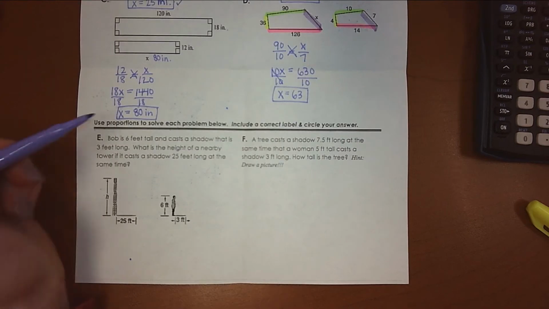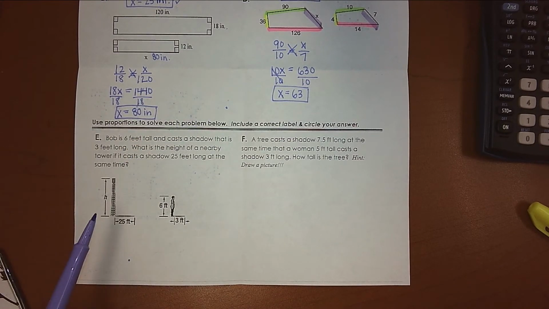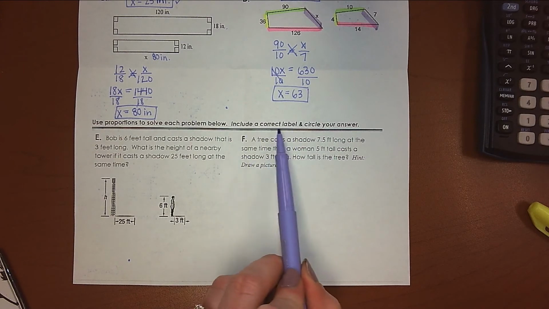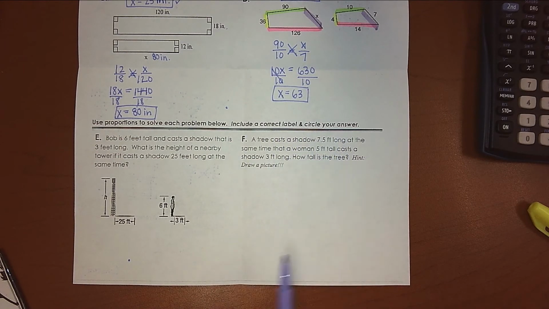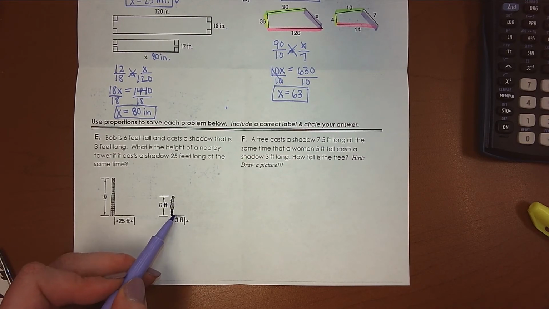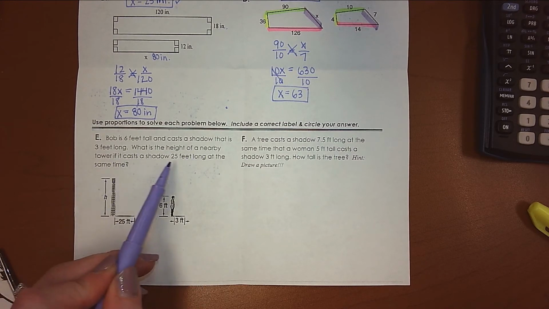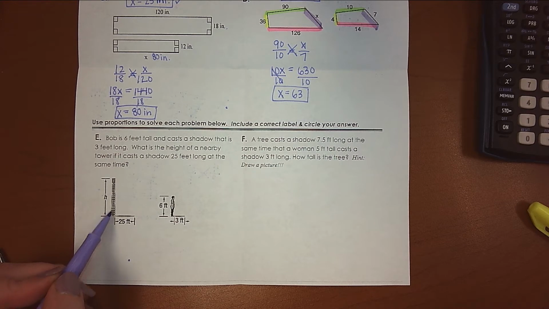On these last two examples in our notes, we're going to use proportions to solve the problems and what we know about similar figures. Don't forget to include a correct label and circle your answer. This one says Bob is 6 feet tall, so you see Bob pictured here, and has a shadow that's 3 feet long. What is the height of a nearby tower if it casts a 25-foot shadow at the same time?